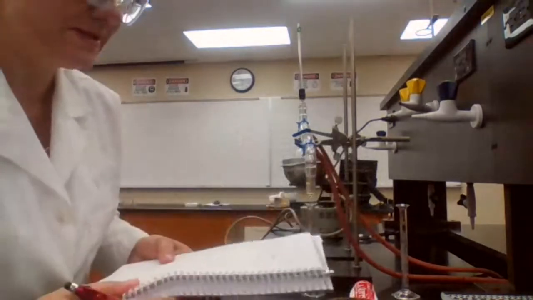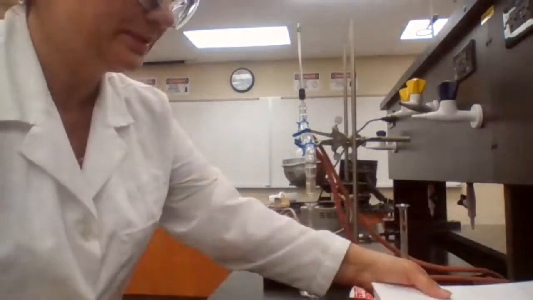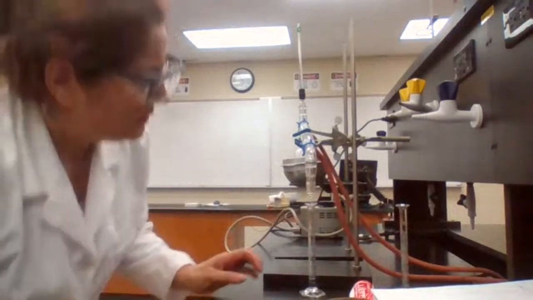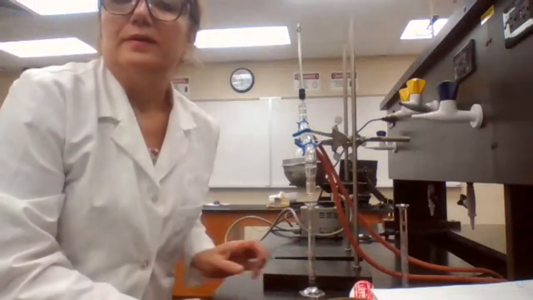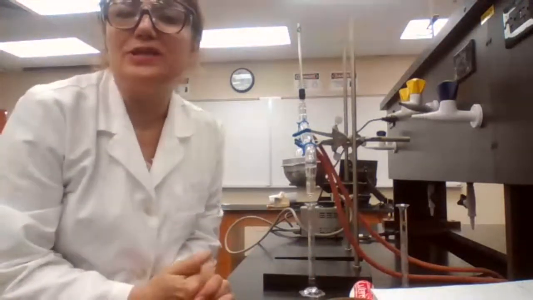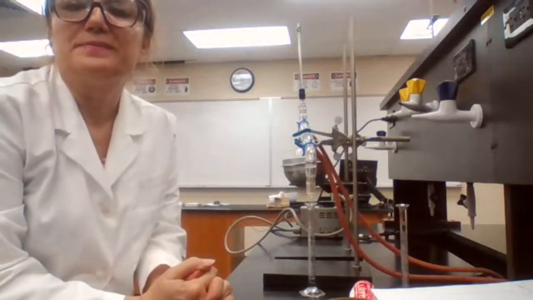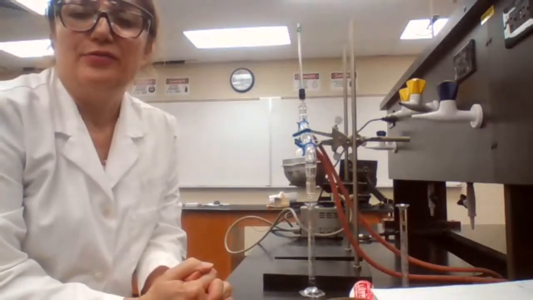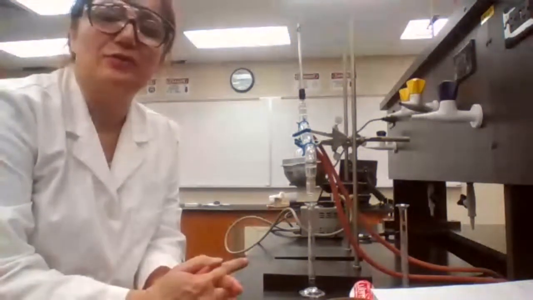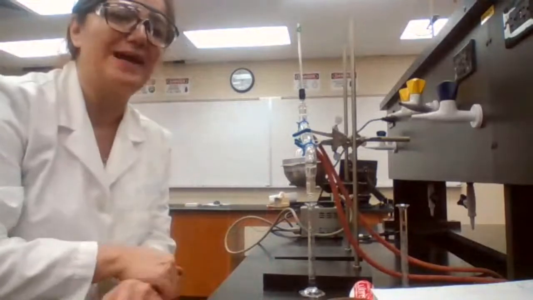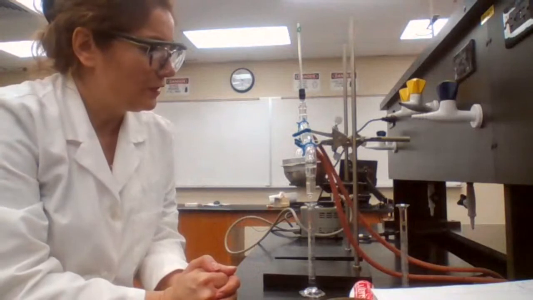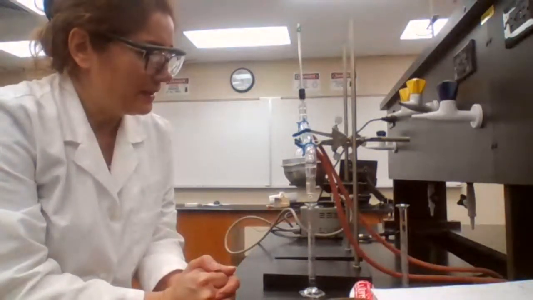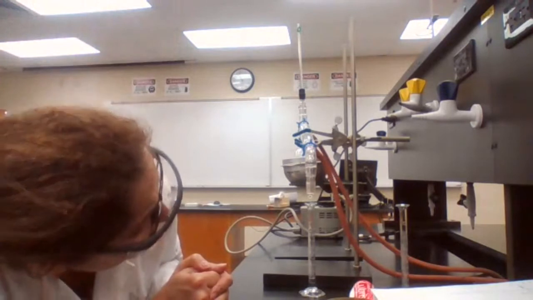Ideally, which one is better, fractional or simple distillation? For separation purposes, it's going to be the fractional distillation. And why is fractional distillation better? We have to explain the process of fractional distillation, how it discriminates, and how the impurities are going to be left behind.